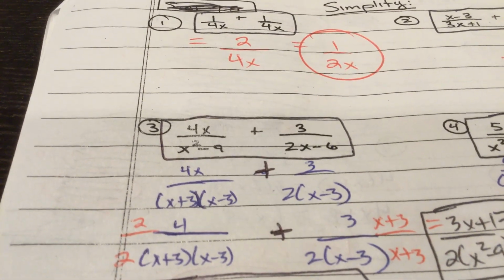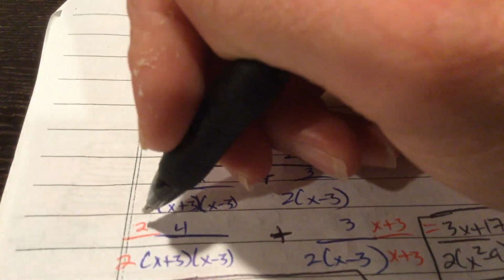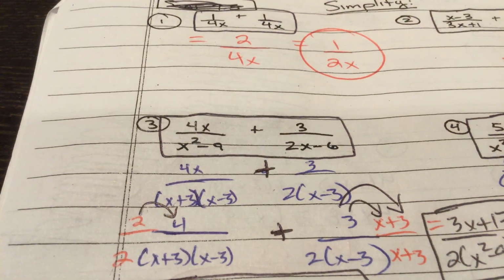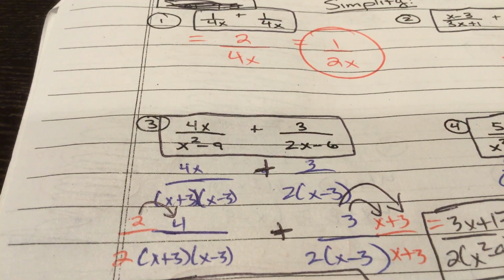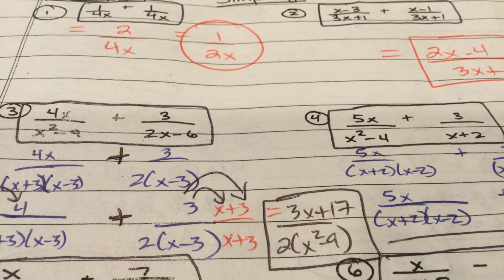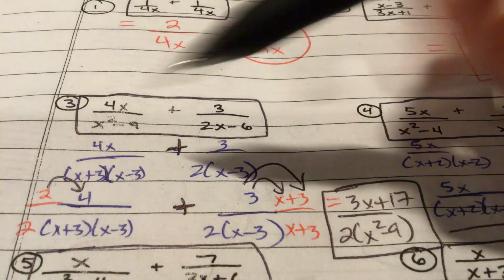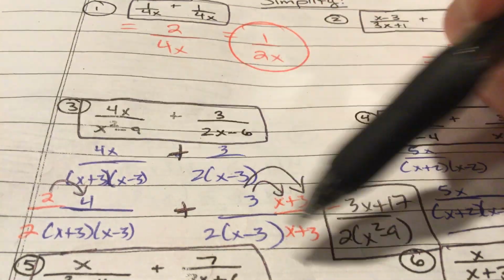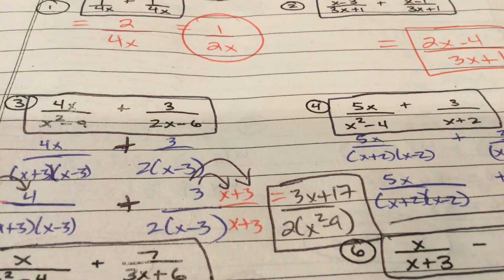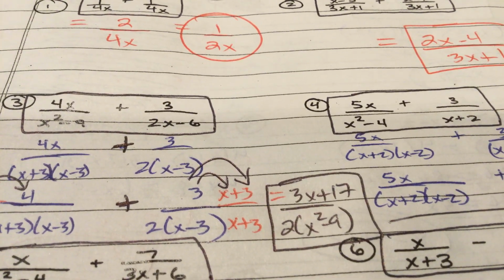Now, I don't have a lot of room here, so I kind of just showed the answer after this. This is going to be 8 plus 3x plus 9. That's going to be 3x plus 17. Over, now you might ask, x squared minus 9, where's that coming from? Well, as we saw before, x squared minus 9 is simply x minus 3 times x plus 3. That is a way to write it out.